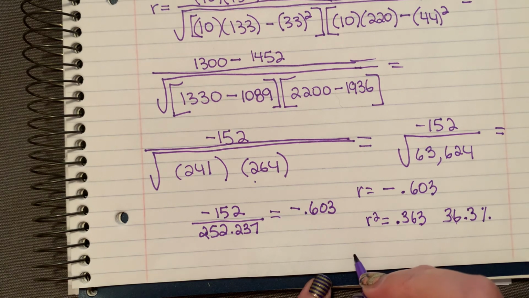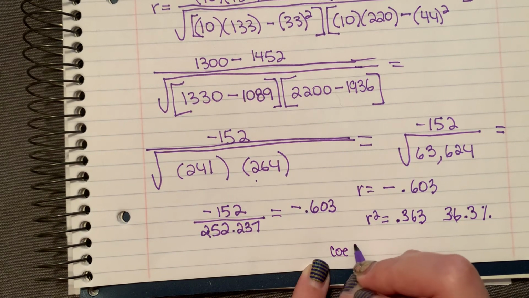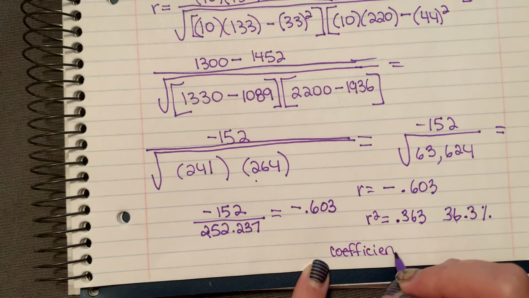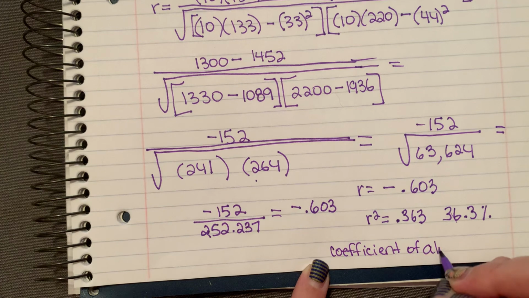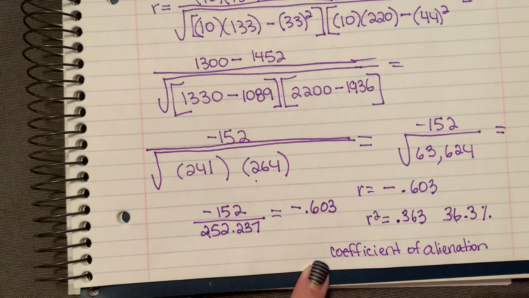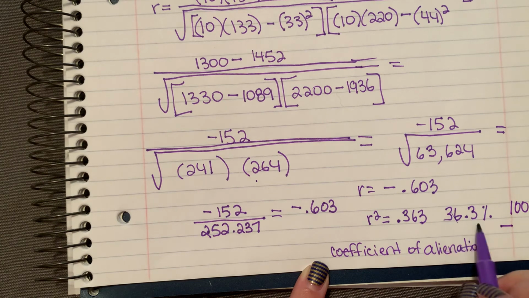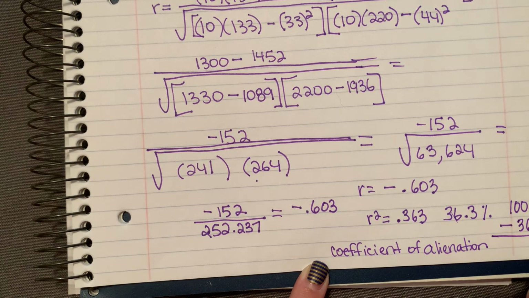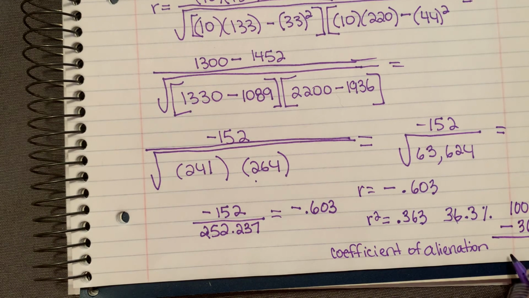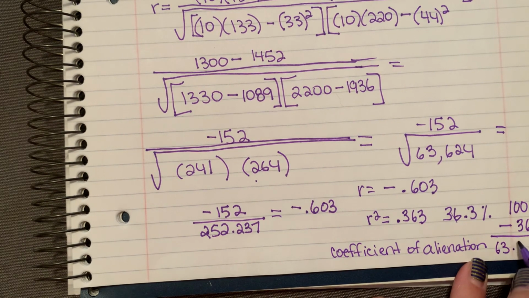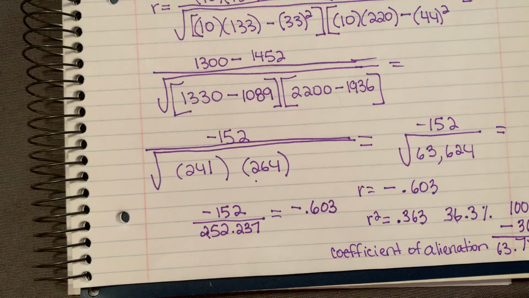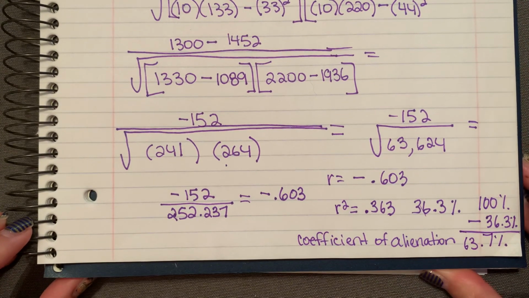The last step would be to find the coefficient of alienation. Unfortunately, there's no symbol for that, so I've got to write it all out. And we find that by taking 100%, and we're going to take our coefficient of determination and subtract it from the 100%. So 36.3% taken from 100% leaves us with a coefficient of alienation of 63.7%. So that's basically how you do it, and this is what you will be doing for your assignment this week.